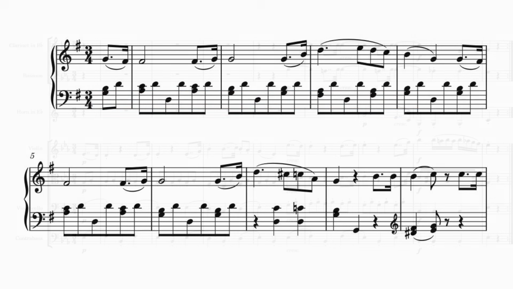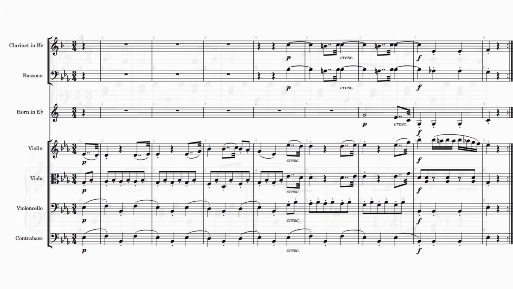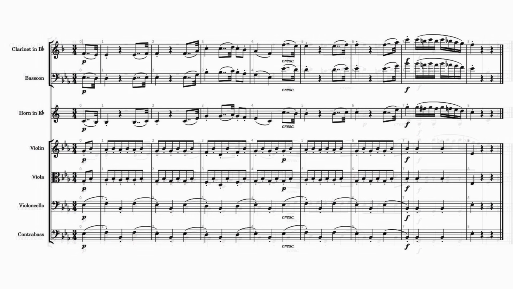In the chamber music version, however, we have not just 3 but 7 instruments: clarinet, bassoon, horn, violin, viola, cello, and double bass. So what should we do? Should we have the woodwinds play the melody in unison, the violin and viola play the middle voice, and the cello and double bass play the bass? That would make the whole thing sound bloated and pompous.